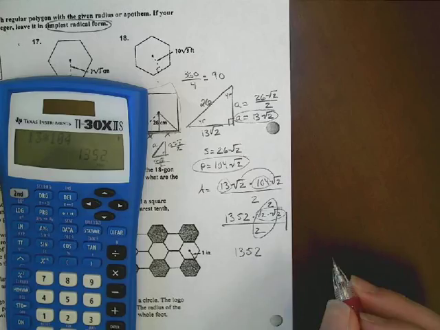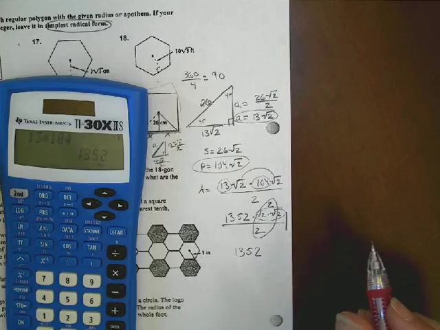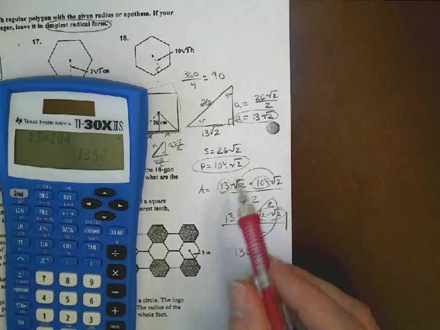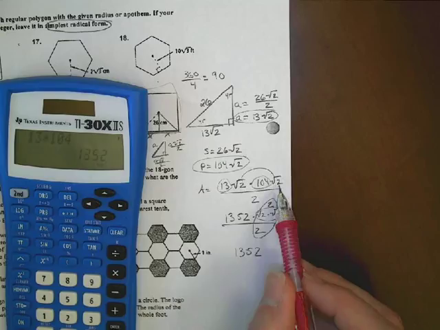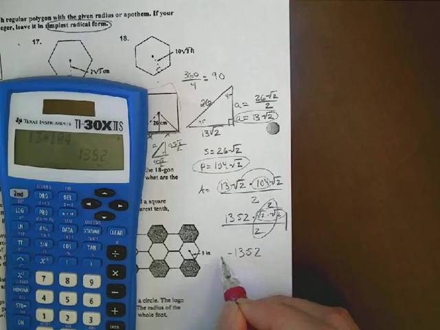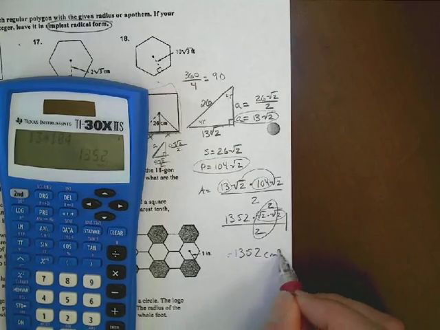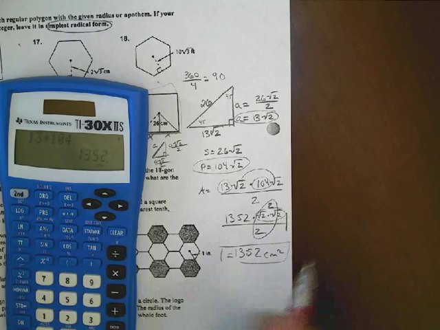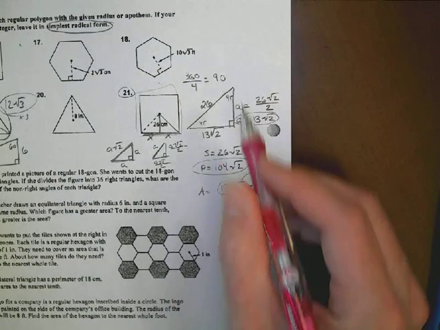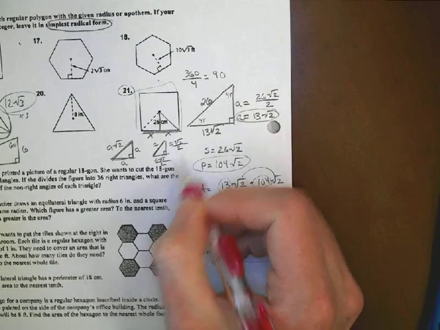1352. So even though it says to keep it in radical form, my radicals actually will go away because a radical 2 times a radical 2 becomes just a regular natural 2, and 2 divided by 2 is 1, so I'm just left with 1352, in this case centimeters squared for my area. So I wanted to make sure you saw that one because it's a little different because we are dealing with a 45-45-90 triangle and working backwards. You have to recall that from one of your previous units.